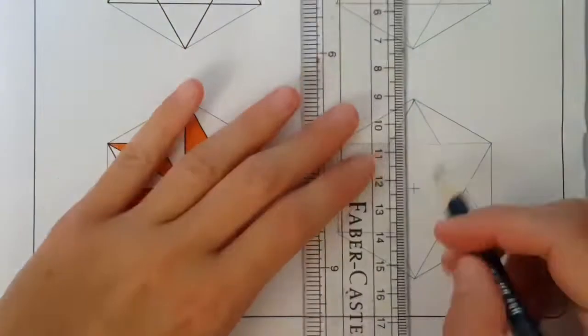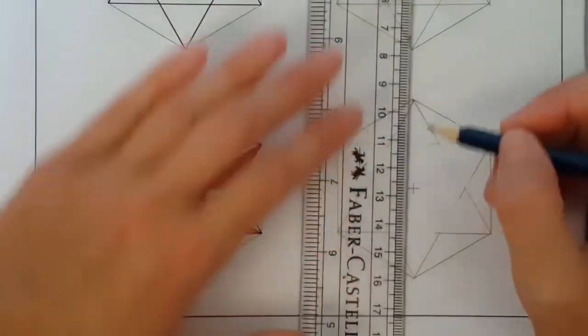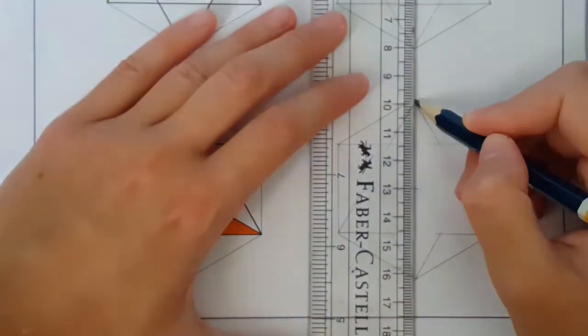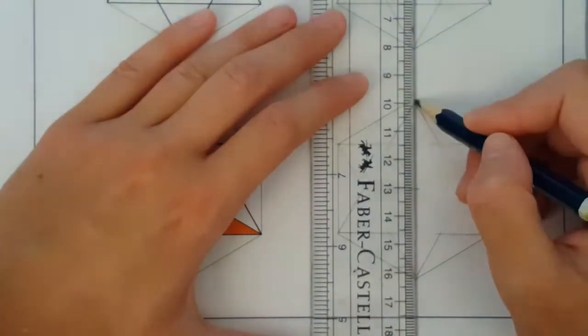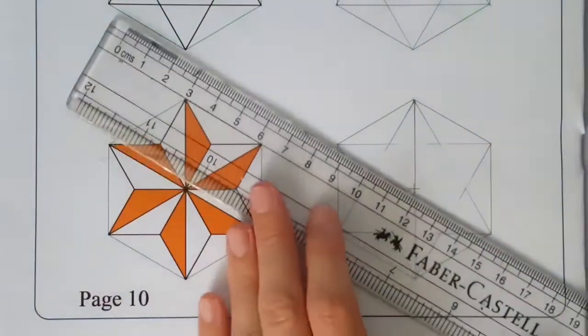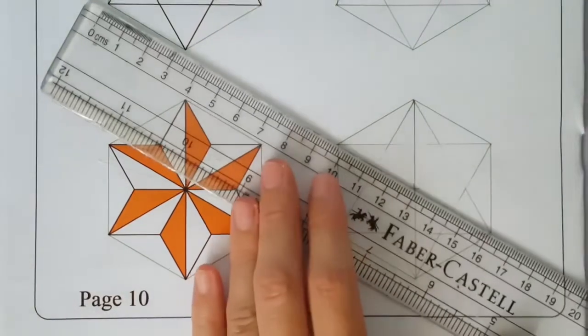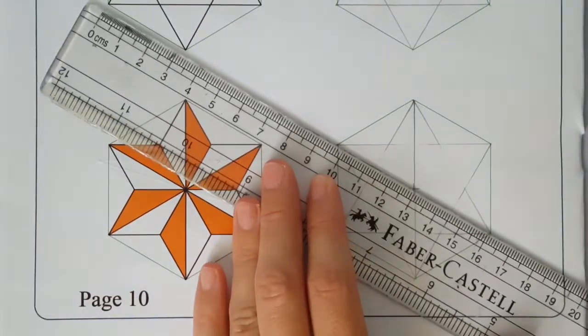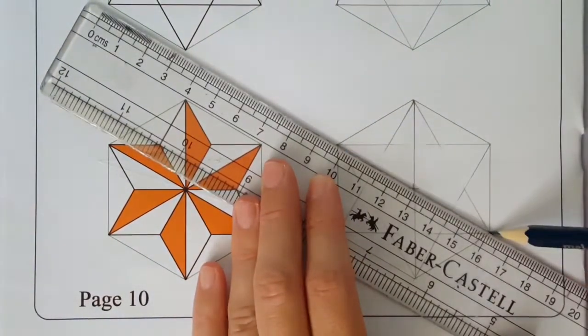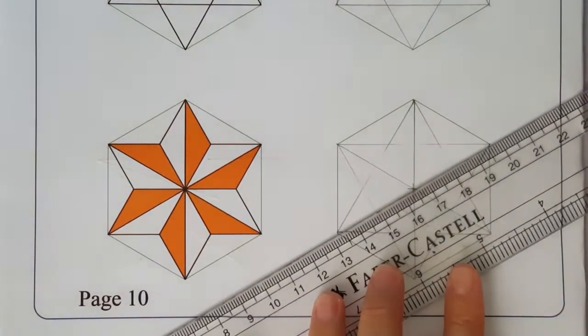Now we're going to be connecting each corner, so let's connect one corner to the one it's facing. Just make sure that the constructed line passes through the center of your hexagon. Now this counts for the outer corners and the inner corners of this star shape.